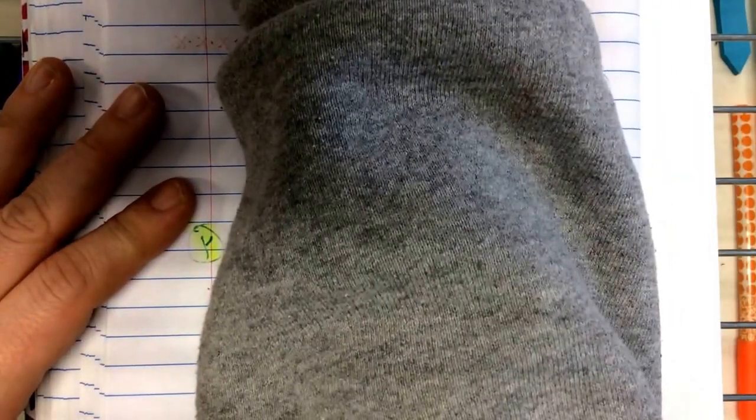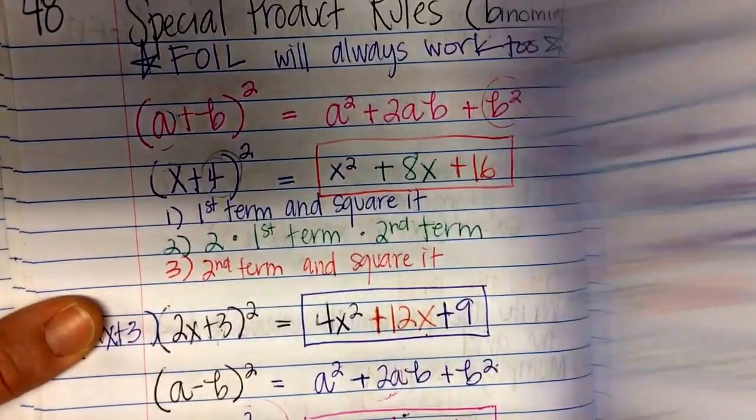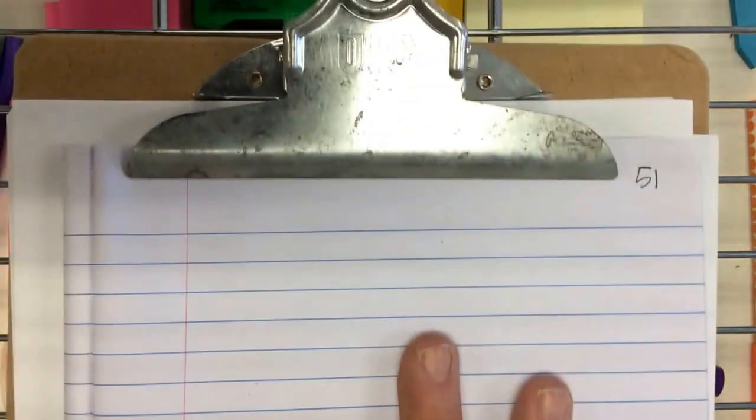And this is page 50, correct? What? 51. They don't have yesterday's. Okay, here we go.